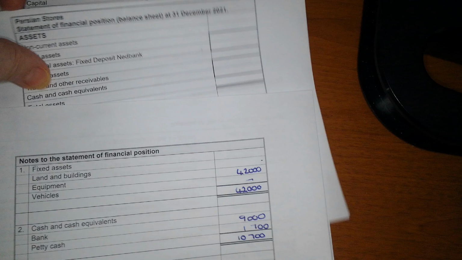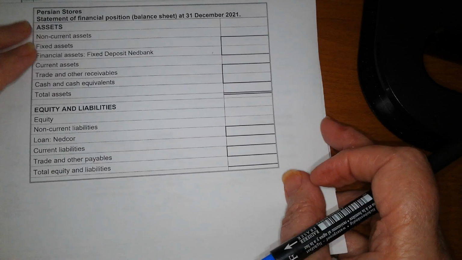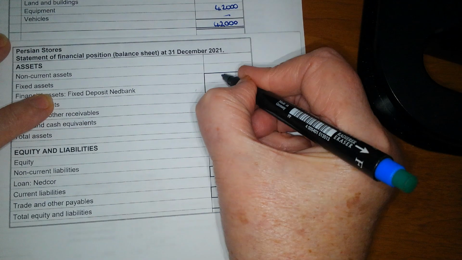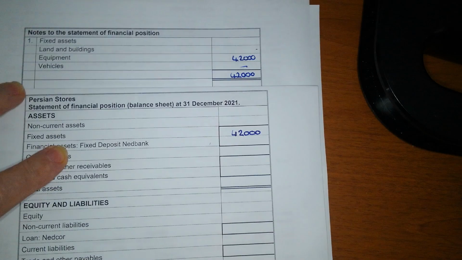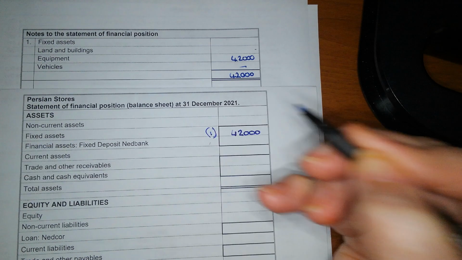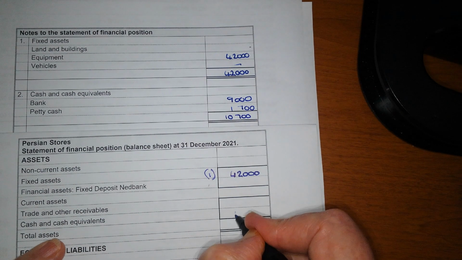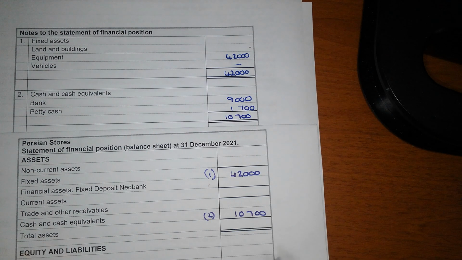What we do now is we take these figures that we calculated in the statement notes, and we say the first one is land and buildings, and the fixed assets is 42,000. So I just write the 42,000 next to fixed assets, and this is my note number 1. Okay, then the second one is cash and cash equivalents. So I will show that the cash and cash equivalents is 10,700, and that's my note number 3.